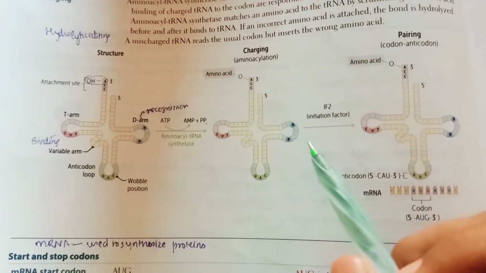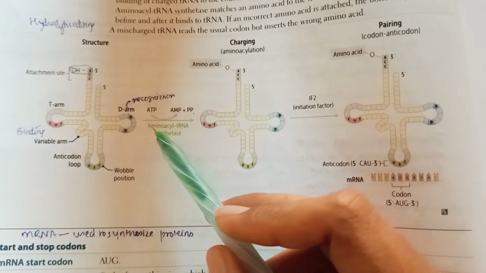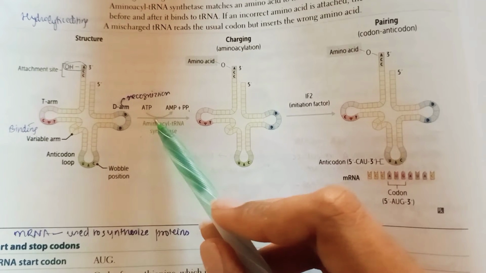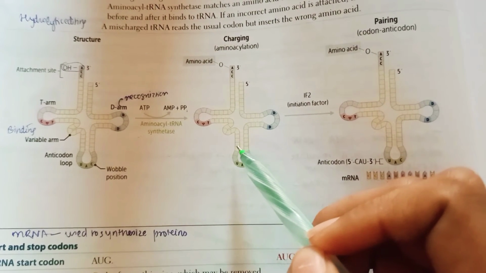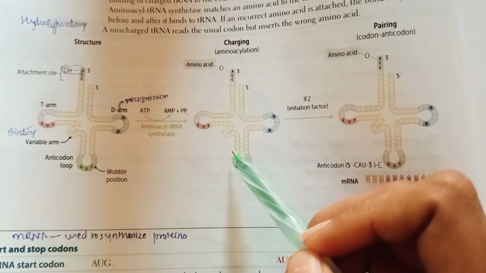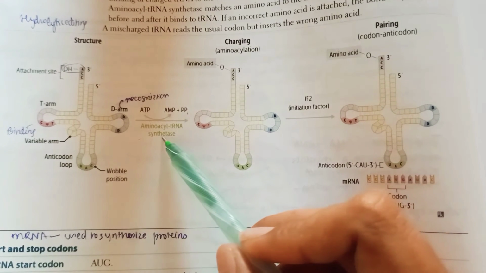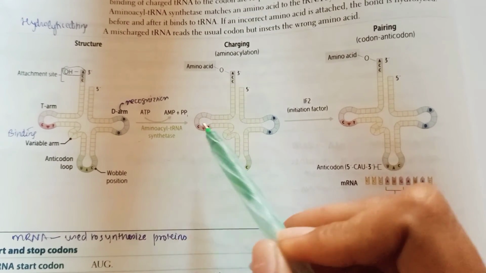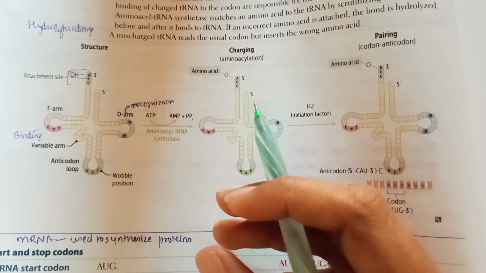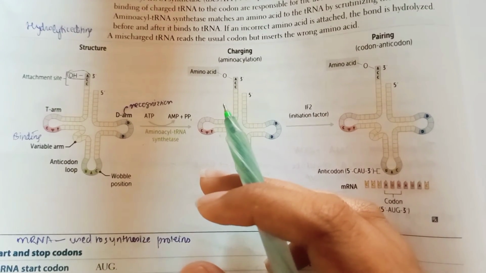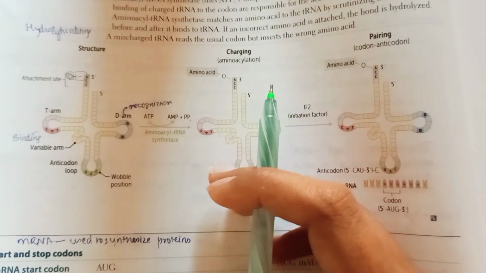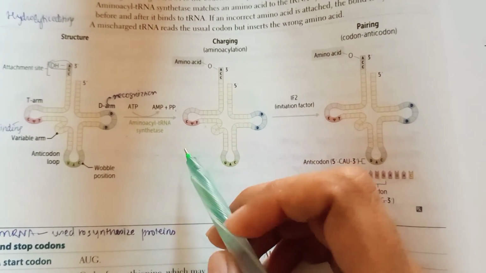Next, coming to charging. So charging mainly starts because of this aminoacyl tRNA synthetase in the presence of ATP. Now it is converting and becoming a charged molecule of tRNA to the codon, which is responsible for accuracy of amino acid selection. So aminoacyl tRNA synthetase matches an amino acid to tRNA so that it can scrutinize the amino acid before and after it binds to tRNA. If it is an incorrect amino acid, then the bond is hydrolyzed, and a mischarged tRNA will read the usual codon but insert just the wrong amino acid. So that is important here.